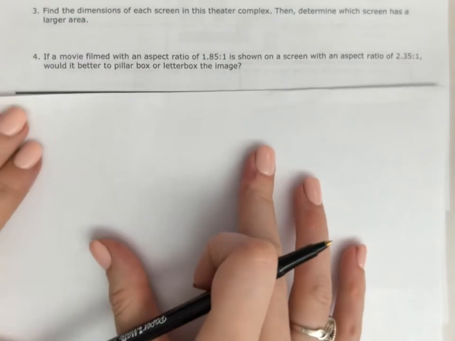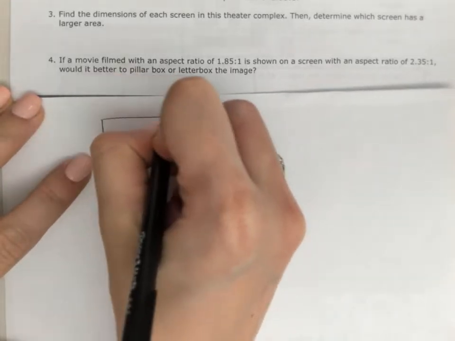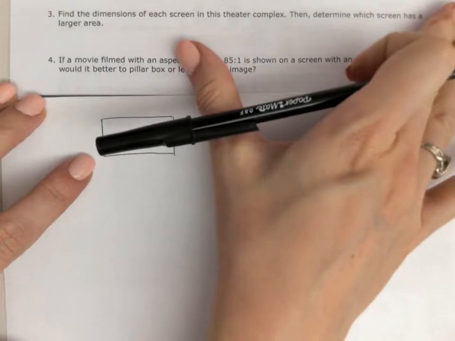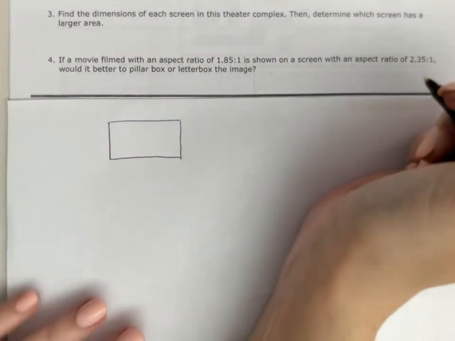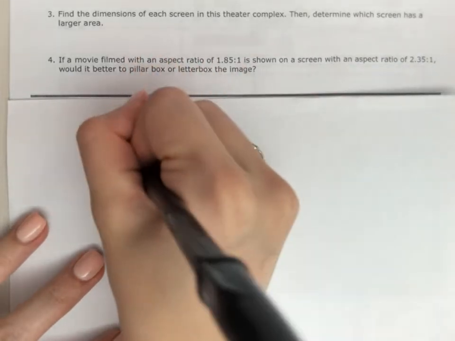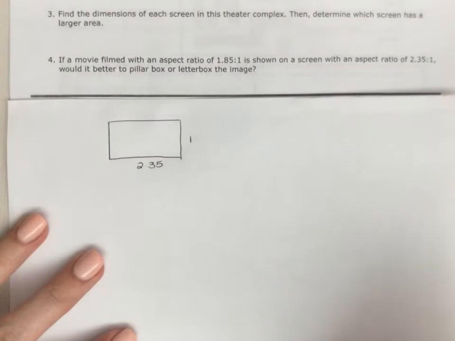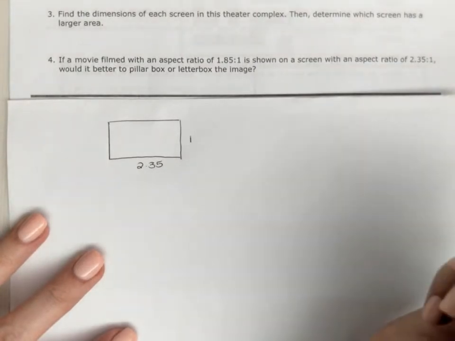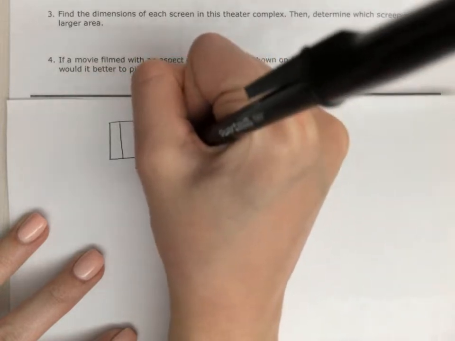So the screen is 2.35 by 1, and the image is 1.85. So it's going to have the same height, but it's going to be smaller.